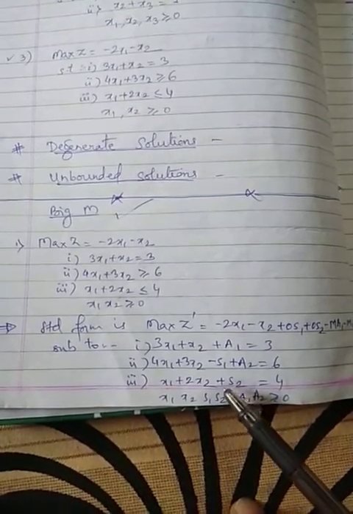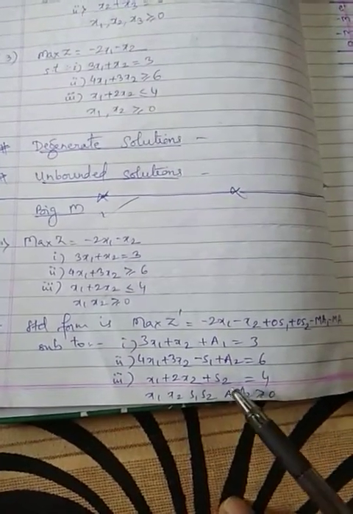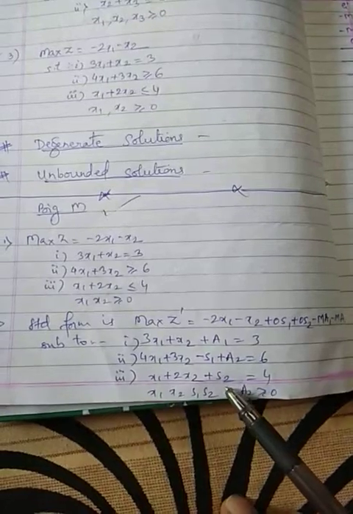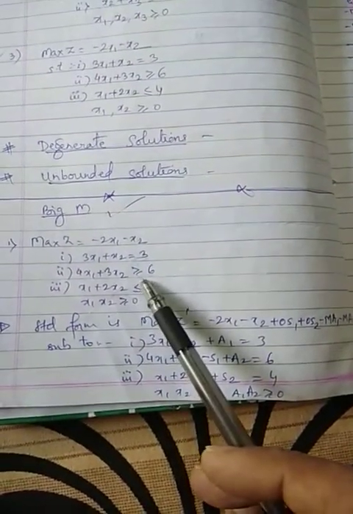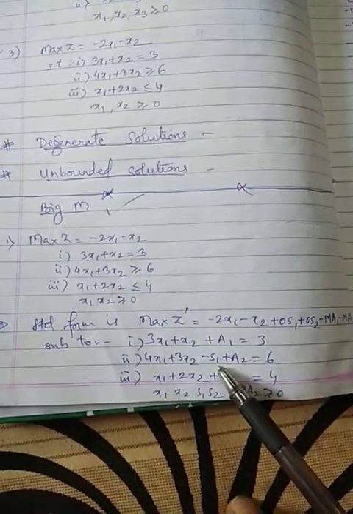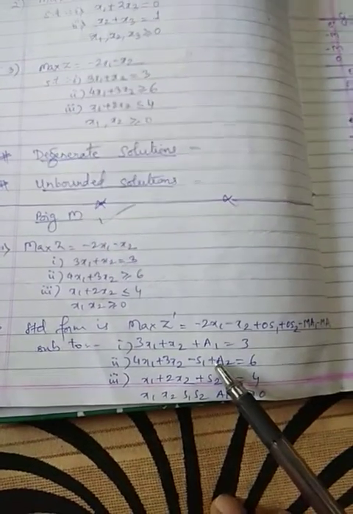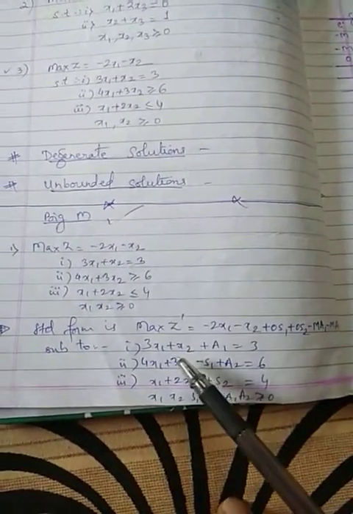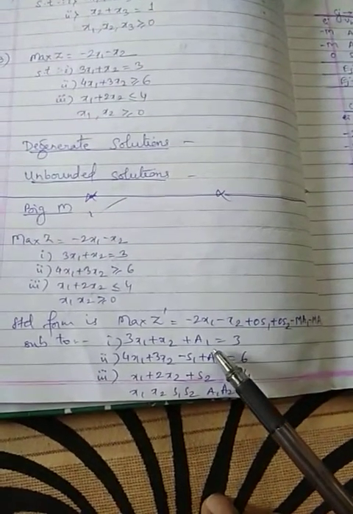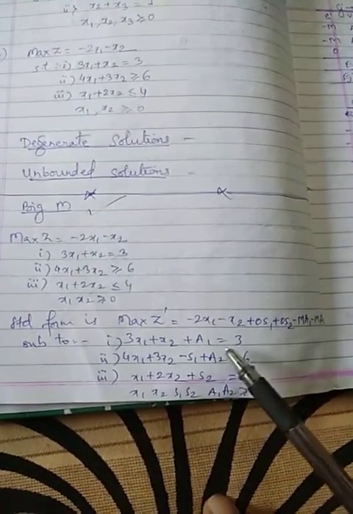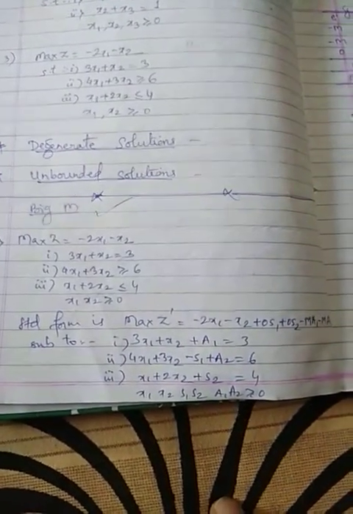So once again I will repeat here, this is very important. If the constraint equation has a less than or equal to sign, add a slack variable. If it has a greater than or equal to sign, such as in equation 2, then subtract the surplus variable and add the artificial variable. And when the constraint equation has an equal to sign, then in such a case we have to add only artificial variables, and the variables should not be repeated. Okay, x1, x2, s1, s2, a1, a2 are greater than or equal to 0.